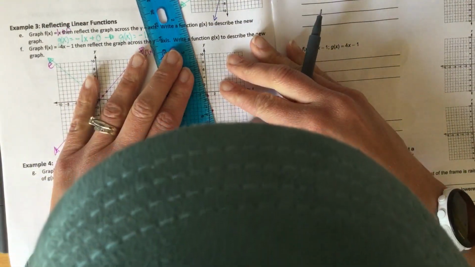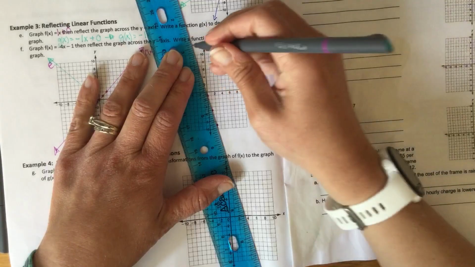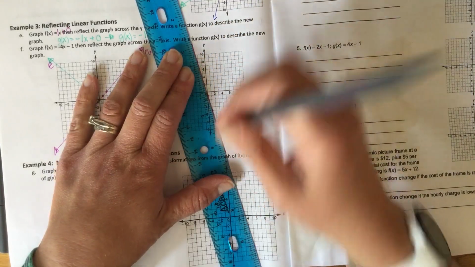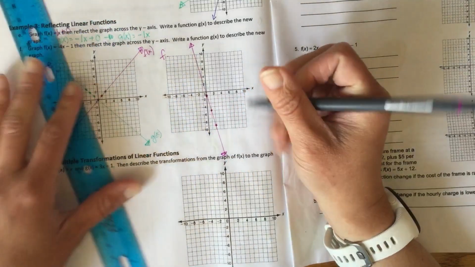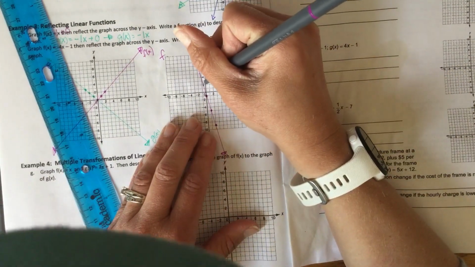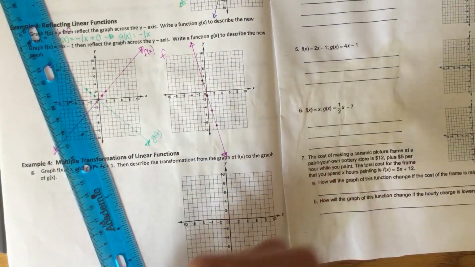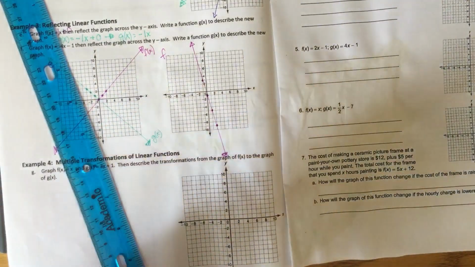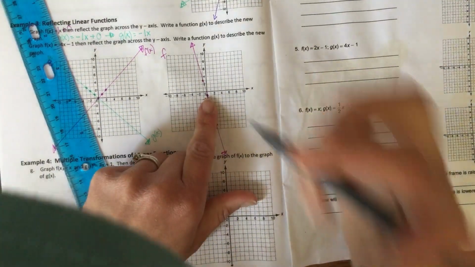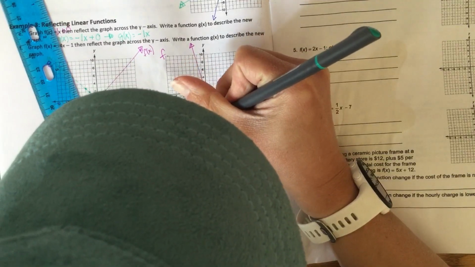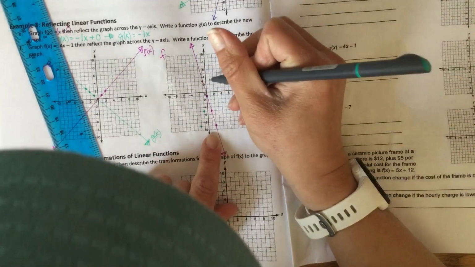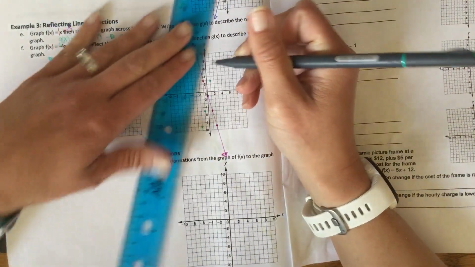And then graph your line. And you want to mirror this to the other side. So it's going to cross at the same place, but it's going to be on this side. Same thing over here.